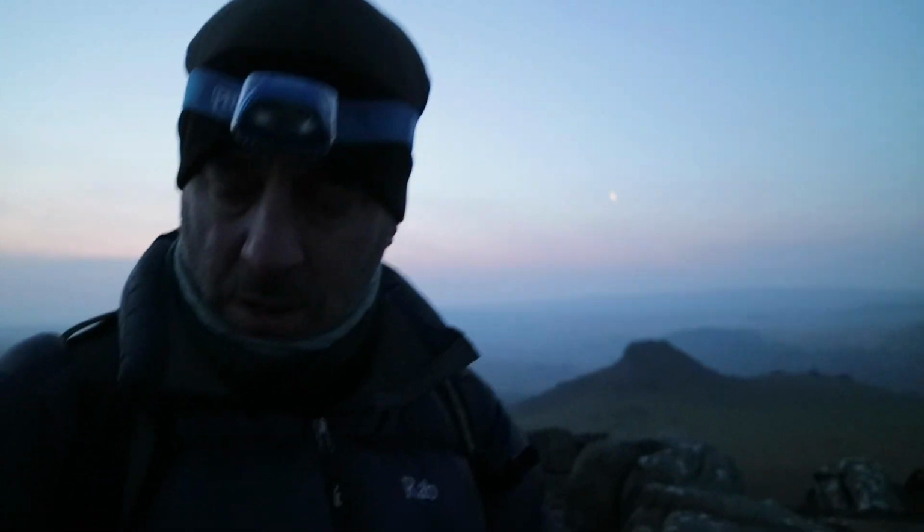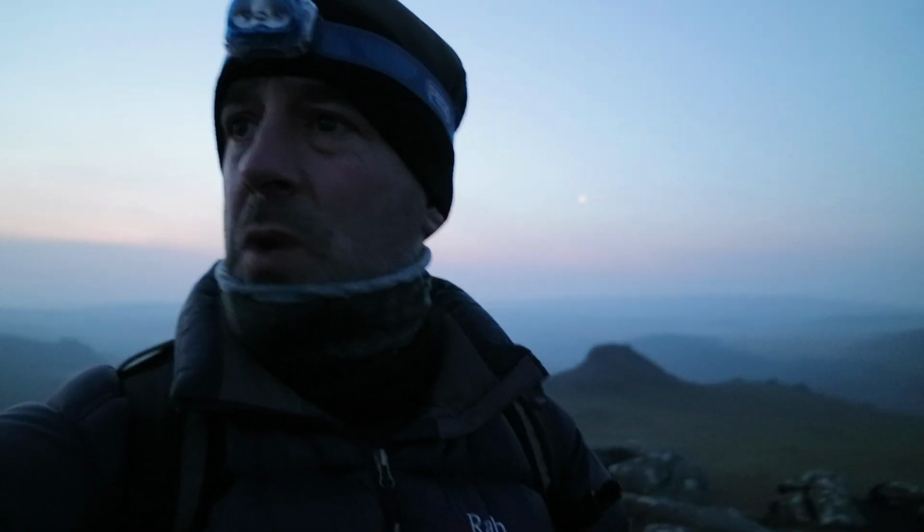Come up to another of my local viewpoints this morning. It's up on Dartmoor, just in the background there. You can see Leather Tor. I'm up on Sharpitor.